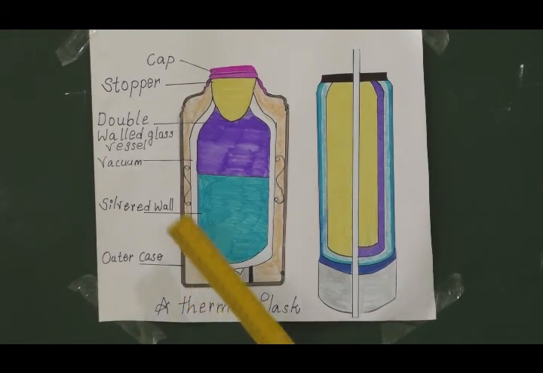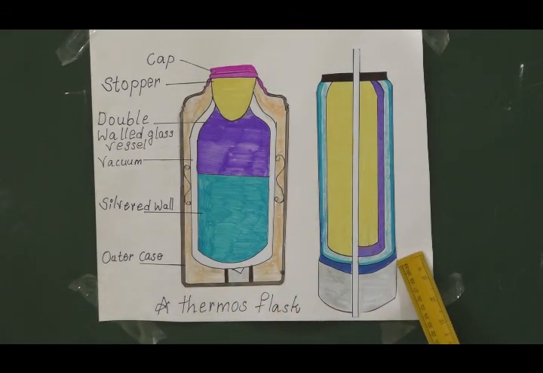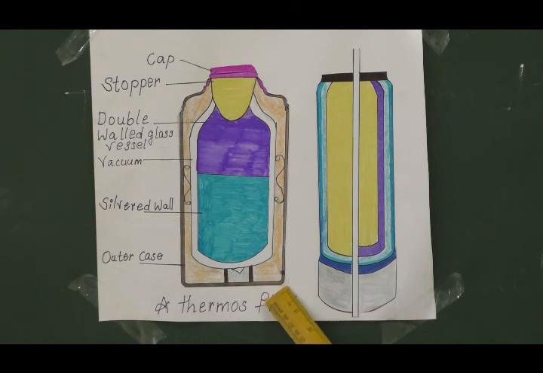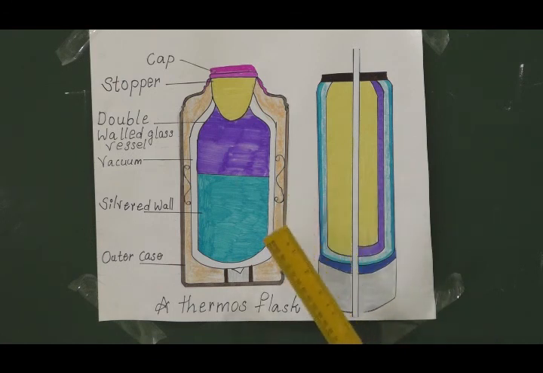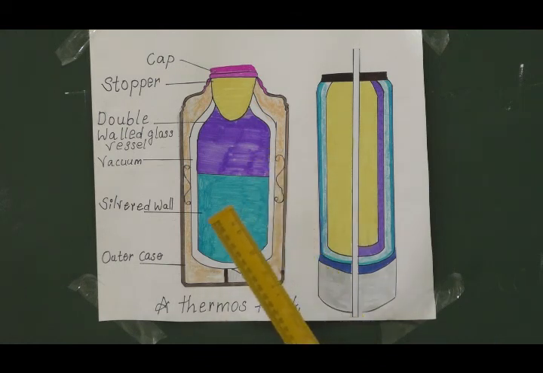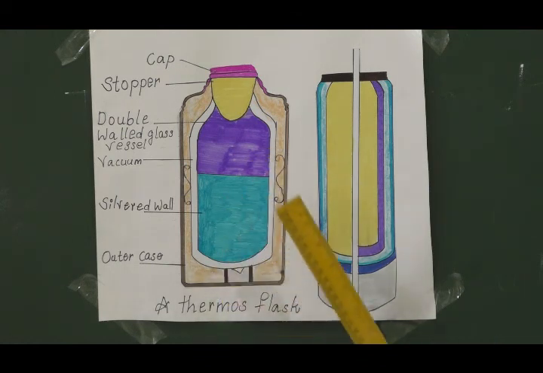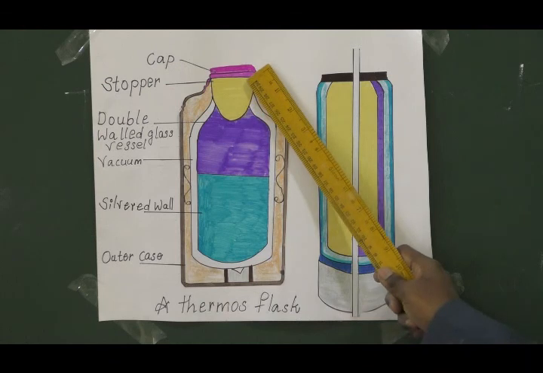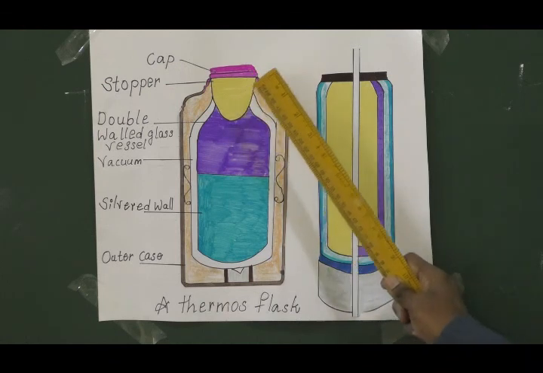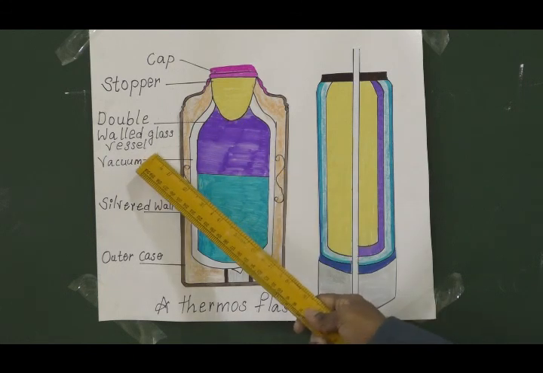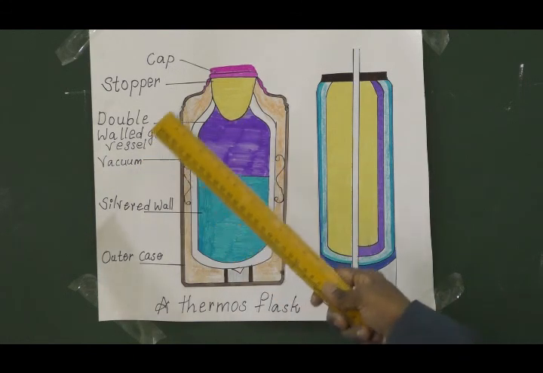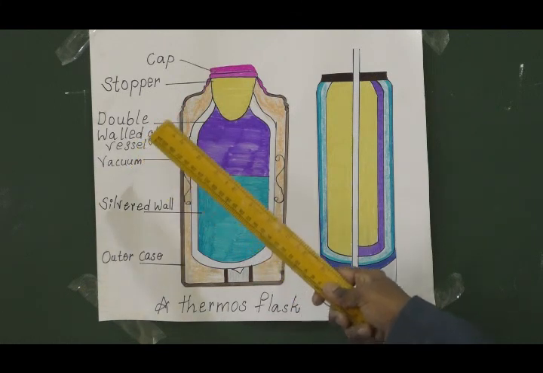Now children, you can see the picture of Thermos Flask. You can see that. Okay, so what is Thermos Flask? It generally maintains the temperature of the substance. It keeps hot substance hot and cold substance cold, isn't it? Yes. Now about the structure, they are having a cap, they are having a stopper, they are having a double wall vessel. Double wall vessel is very important here to minimize the effect of conduction, convection and all.